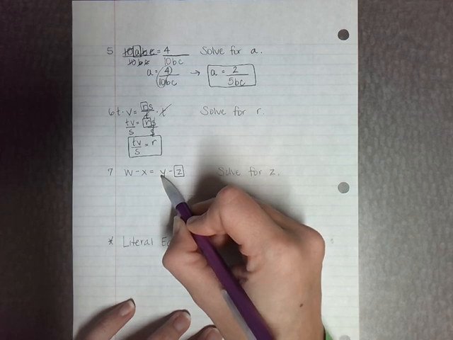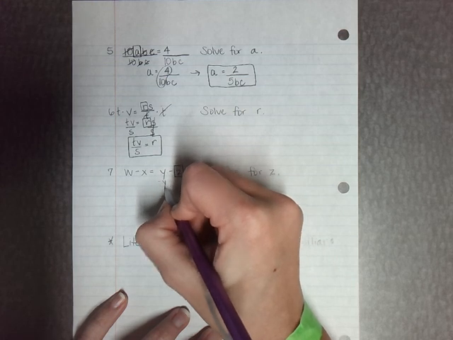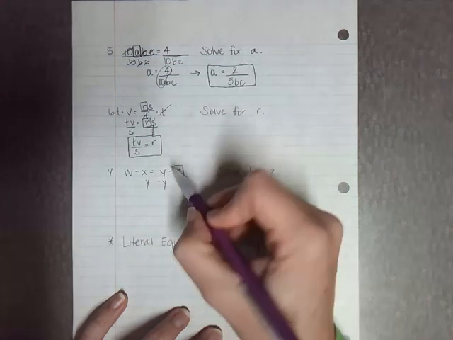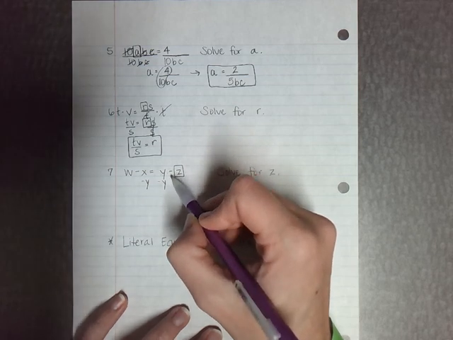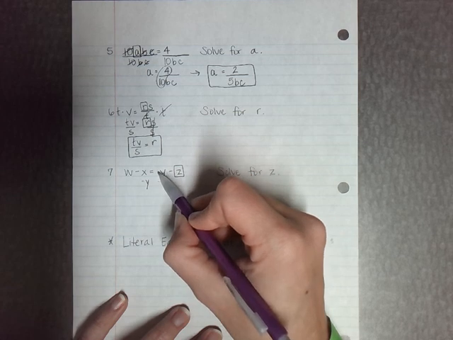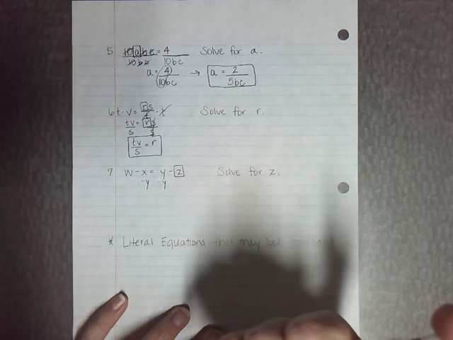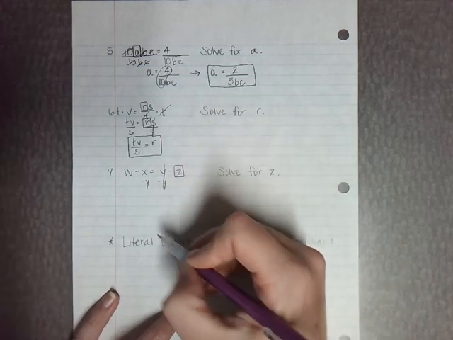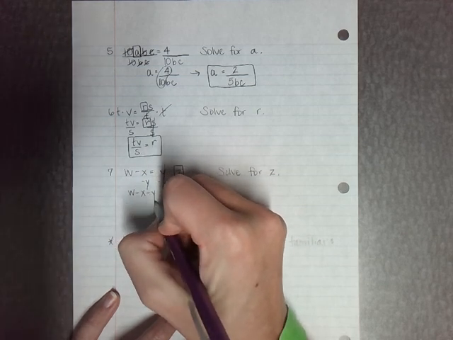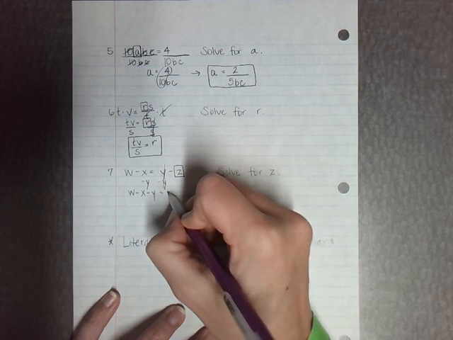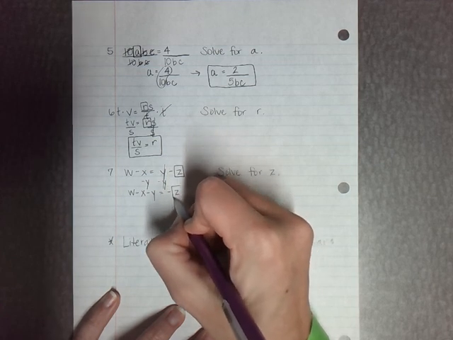So I want you to realize that because the y is positive, to get rid of it, we have to subtract it. A lot of people will look at this sign and think that we're subtracting y, so they add it. But when you're trying to decide whether you're going to add or subtract, go by the sign in front of what you're trying to get rid of. So those are going to cancel. On the left, we're going to have w minus x minus y. And on the right, we're going to have negative z.